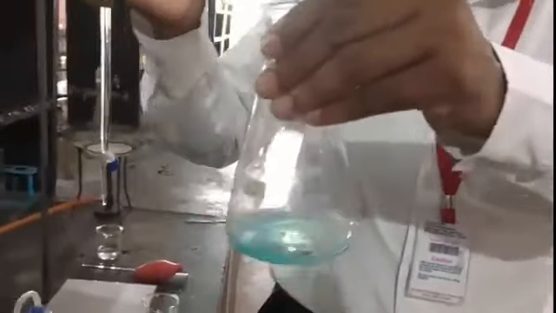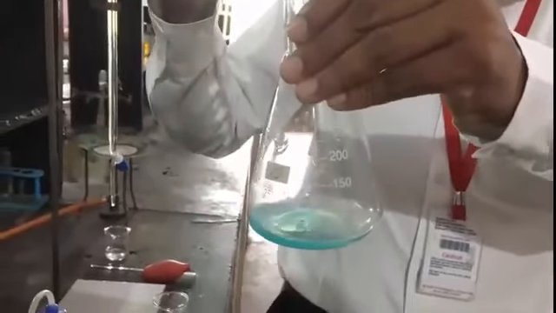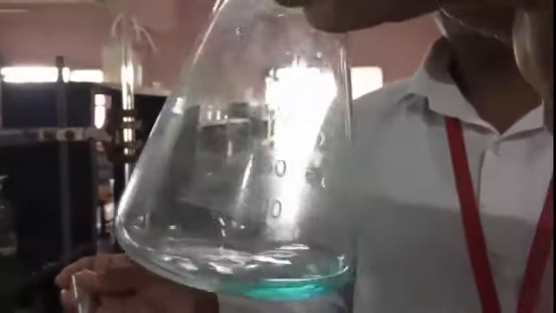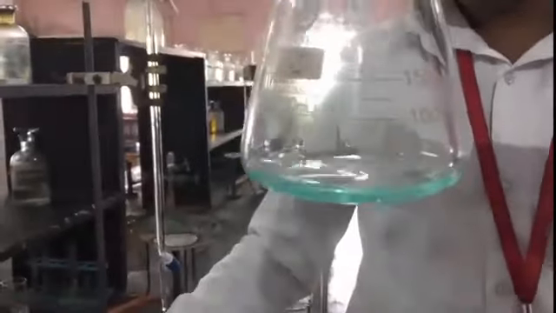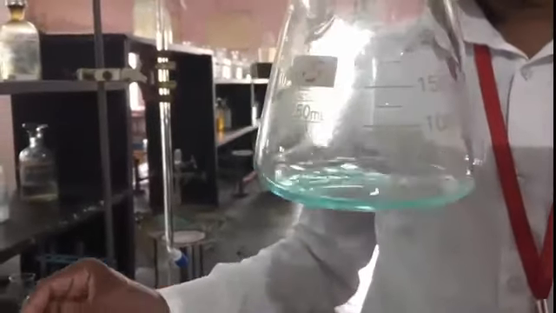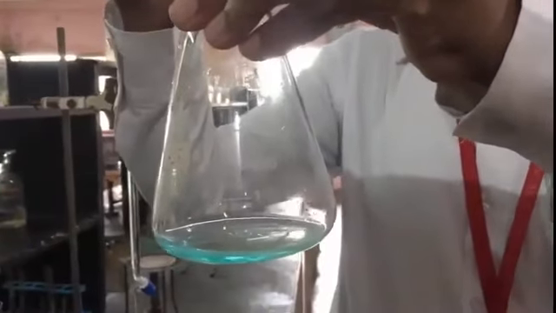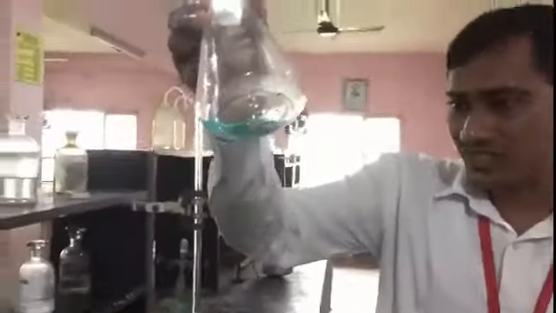Observe carefully, by adding drops of acetic acid solution, shake it, up to where we add drops of acetic acid until it regains a clear solution. Then we have to add 1 to 2 drops in excess. So I am adding 1 drop in excess. Now once again, dear students, you are observing here, this is a clear solution.